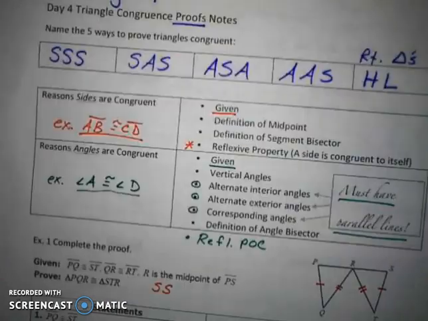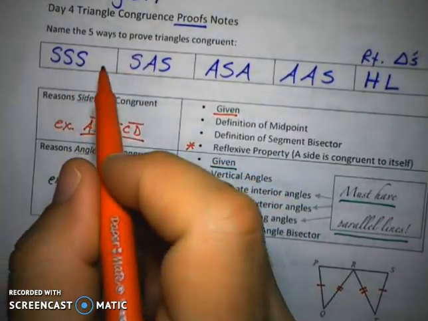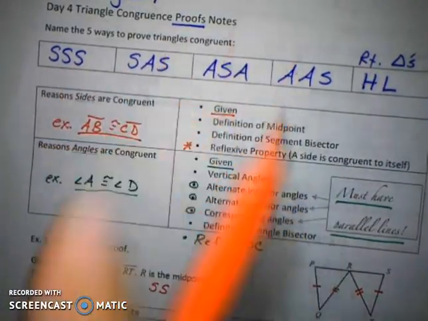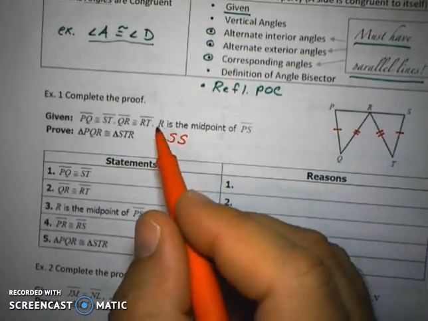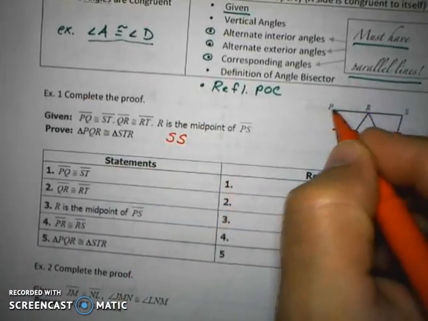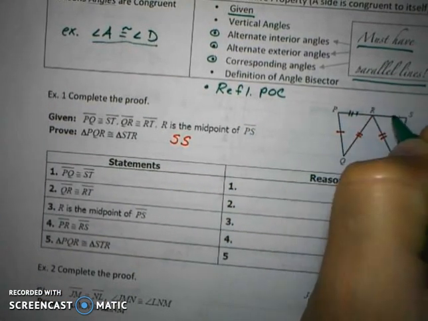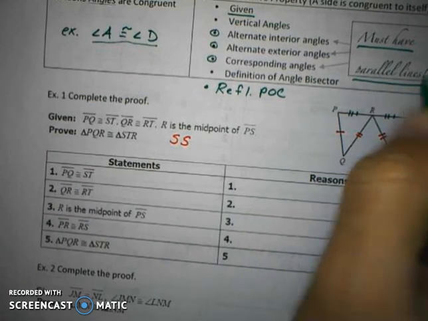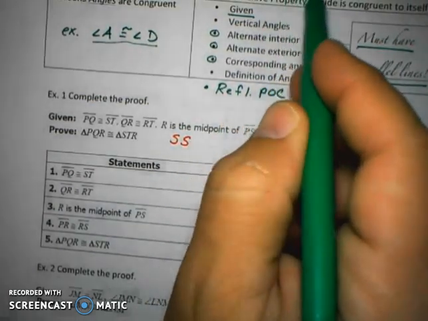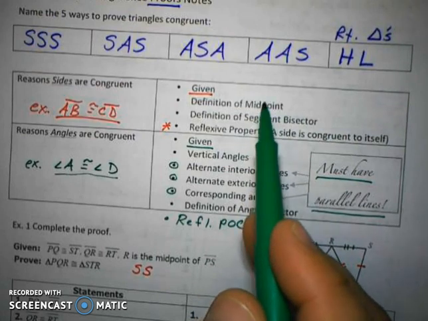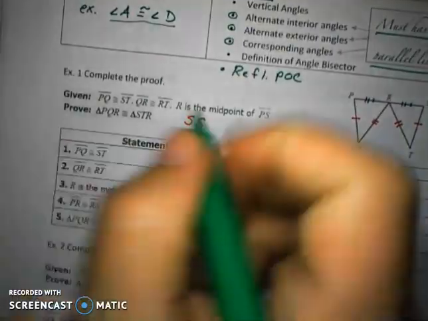So I know automatically it can be one of these first 2 because I have 2 S's already. And then lastly, it says R is the midpoint of PS. Well, that will eventually tell us that PR is congruent to RS, but I have to use the definition of midpoint to be able to say that. Okay, so I am going to use side, side, side.